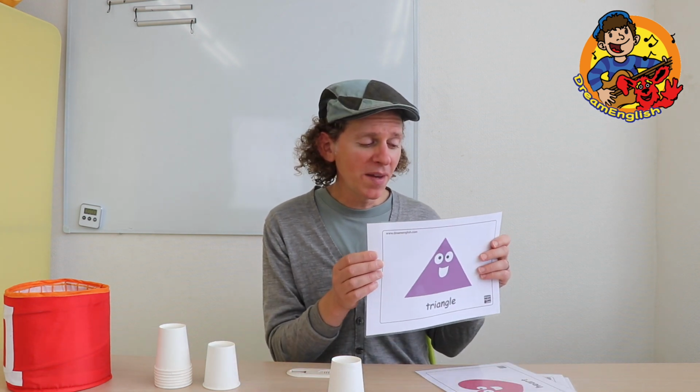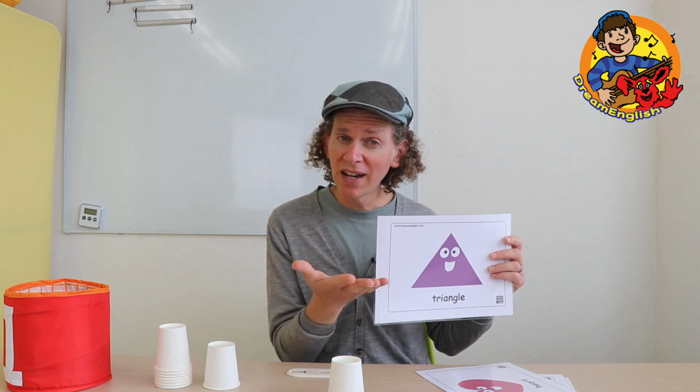So, if you have 3 or 4 or 5 students, this works better in small classes. I wouldn't use this with 30, 40 kids. So you put a cup down and you say to your student, okay, what shape is it? And the student has to answer triangle. Of course, if they can't answer, you can help them. And I recommend this game from maybe 5 years old, 5, 6.